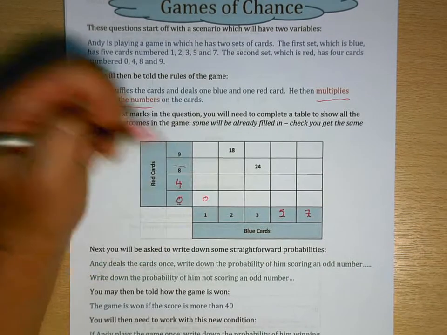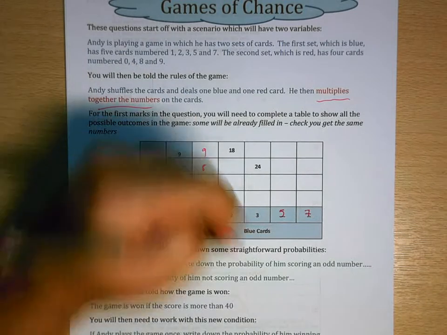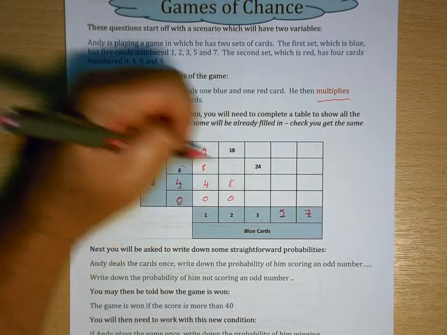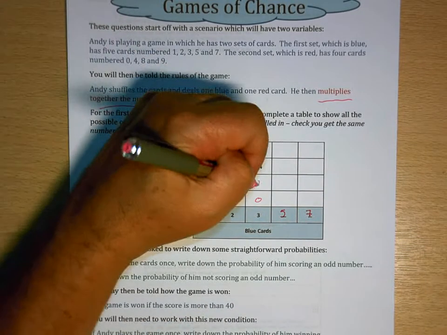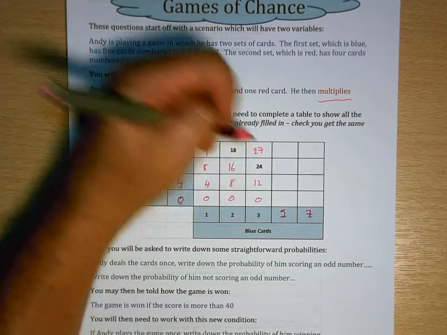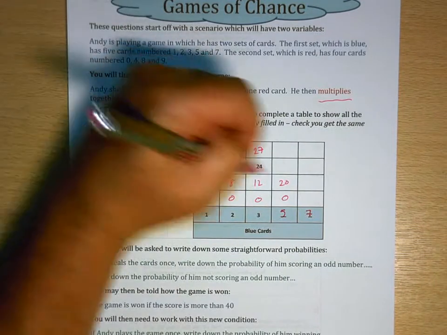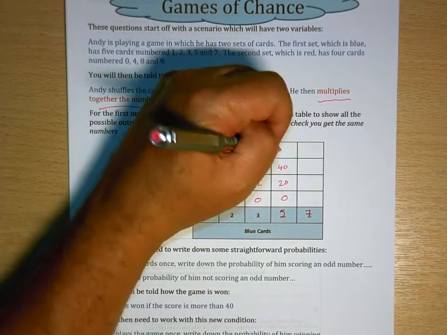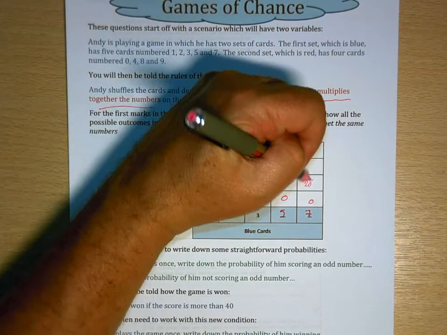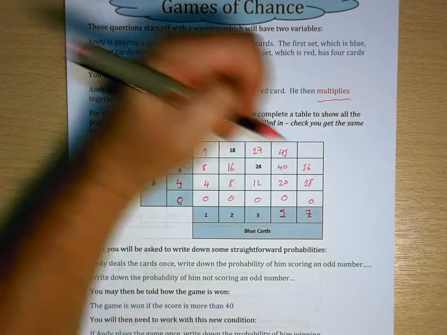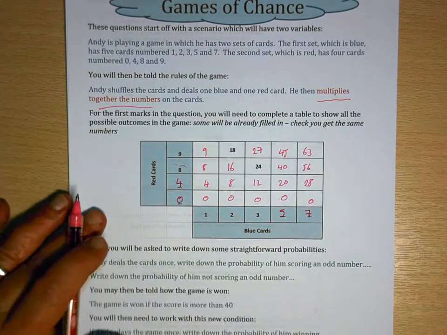So 0 times 1 is 0, 1 times 4, 1 times 8, 1 times 9. 2 times 0 is 0, 2 4s are 8, 16, that one's filled in, 3 zeros are 0, 12, 27, 5 zeros are 0, 5 4s are 20, 5 8s are 40, 5 9s are 45, 7 zeros are 0, 7 4s are 28, 7 8s are 56, 7 9s are 63. So you get a mark for completing the table.